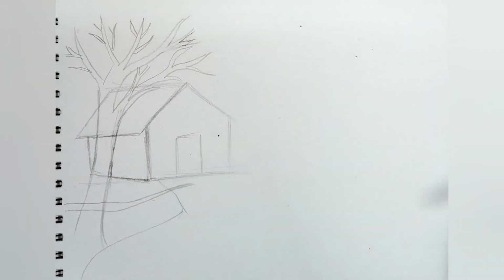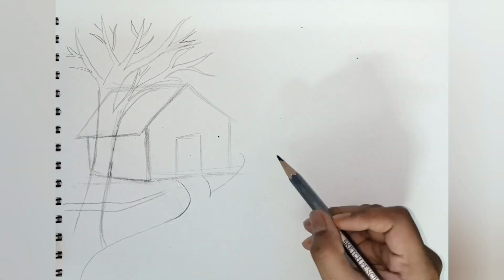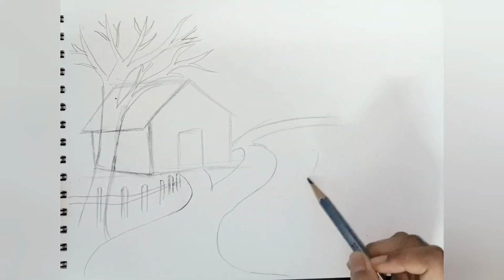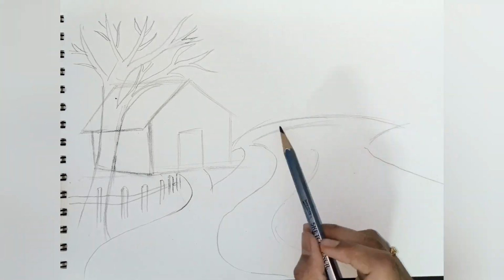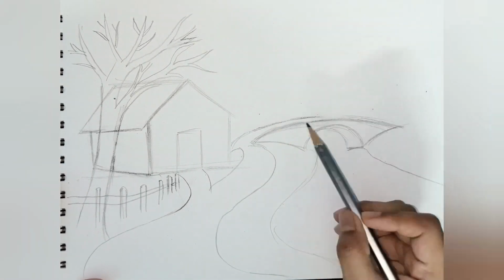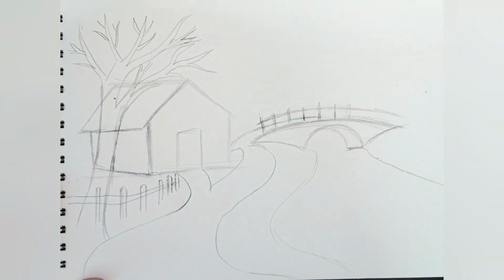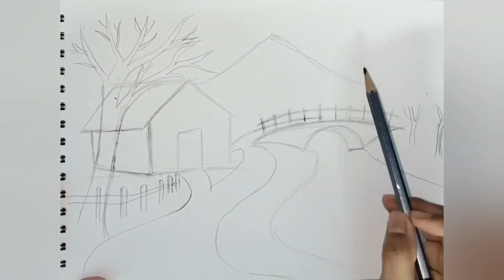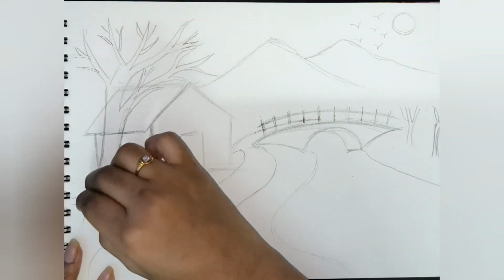You can add a curved path that is flowing towards the bridge. Sketch the bridge and the river on the right side. You can give a basic sketching to the bridge. You can add railings. Draw trees near riverside. Now lightly draw mountains in the background.